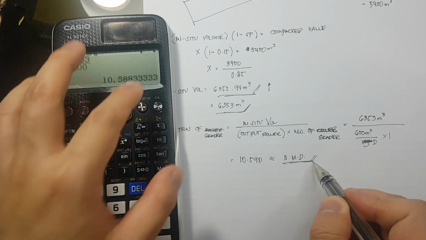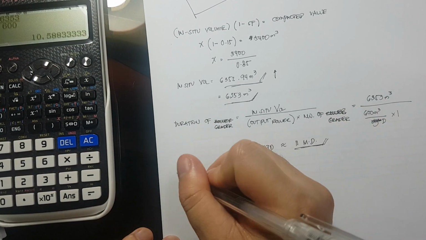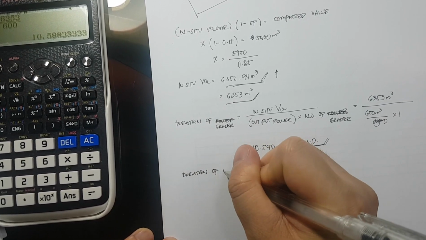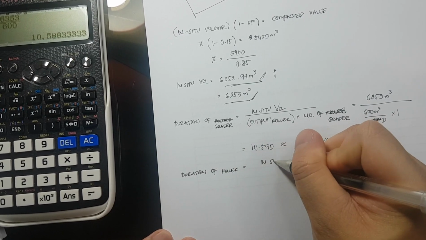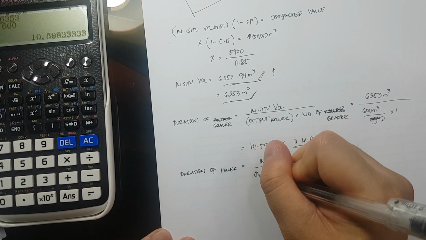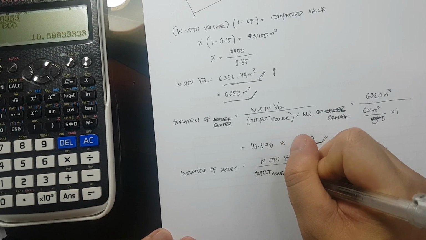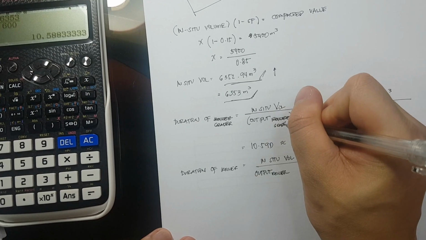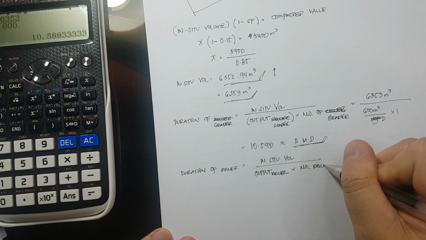Okay, we're not yet done. Now we have here the duration of the roller na. So for the duration of the roller, same. We have the in situ volume divided by the output of the roller times the number of roller.